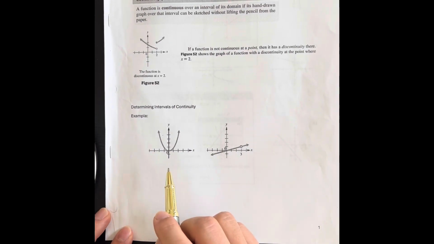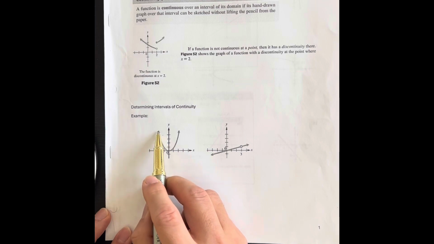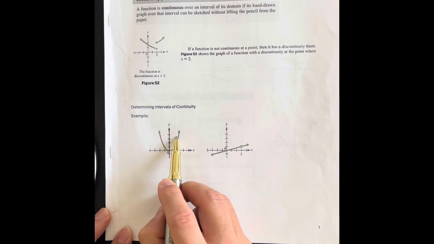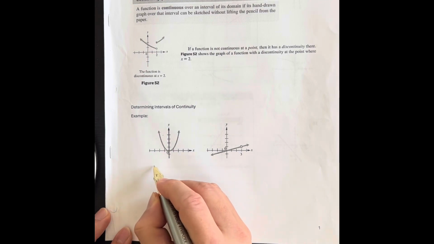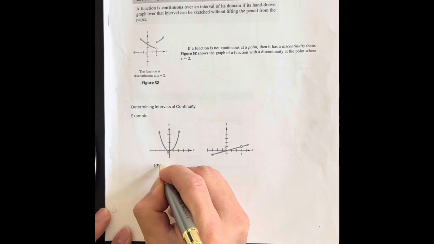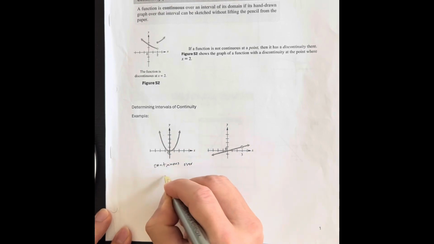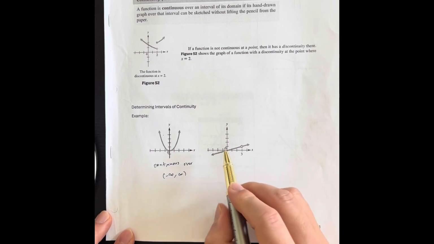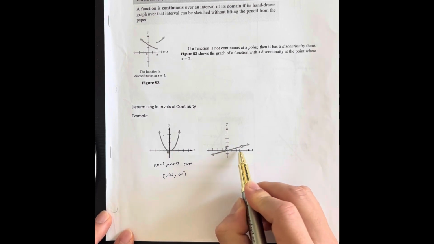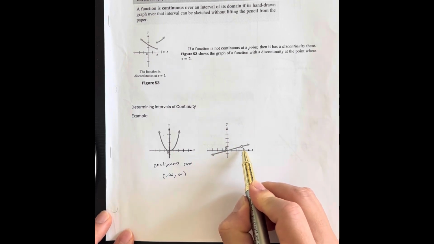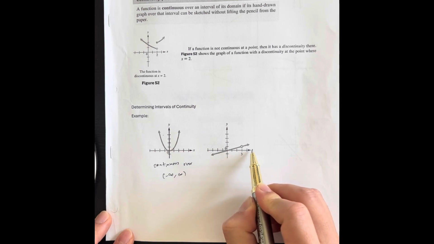So here are a few examples. This function continues across the board, across the domain. So it's continuous over -infinity to infinity. This function is continuous from -infinity to 3, and discontinuous at 3, and is continuous from 3 to infinity.